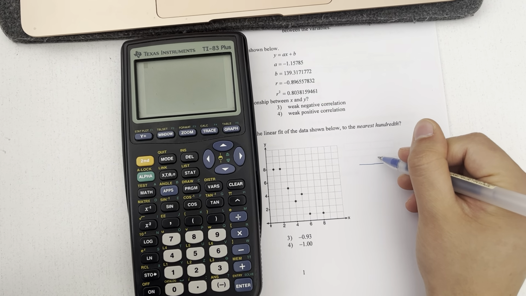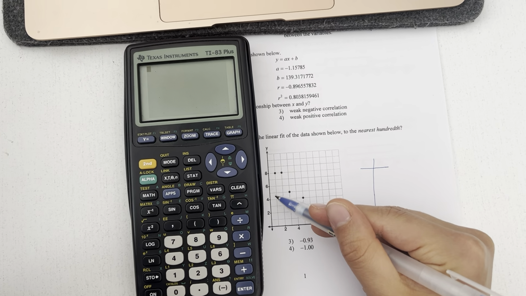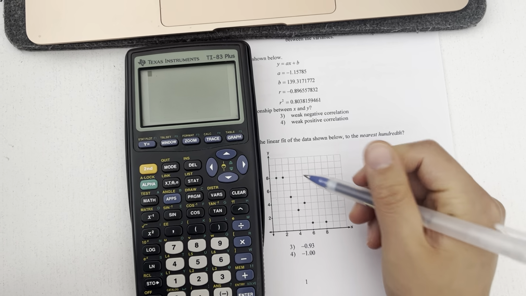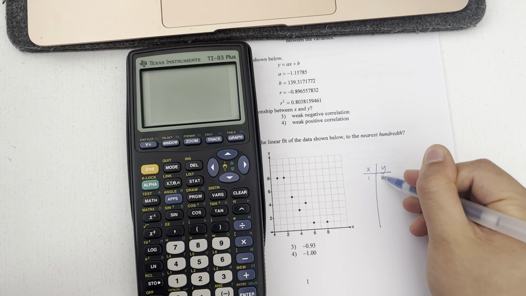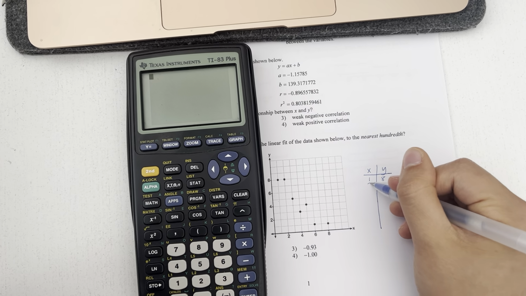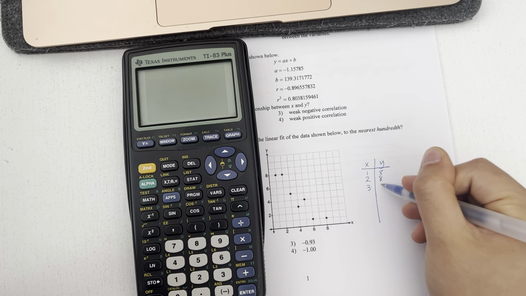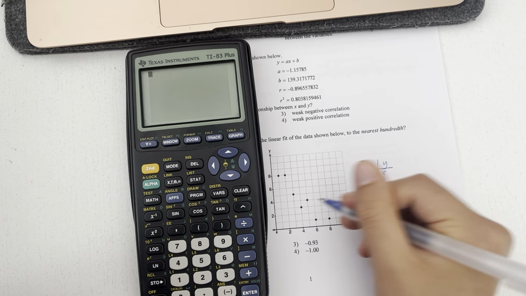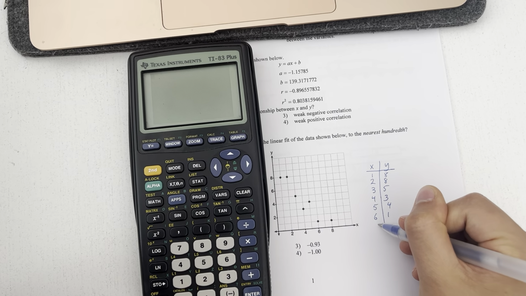The best way to organize our data here is just to make sure we separate it into its x and y components. So I'll take this first point and I'll say, well, the x component is 1, the y component is 8, so that would be 1 and 8. This second point has an x component of 2 and a y component of 8, so that'd be 2 and 8. And I'll do that for each of my other points. So this is 3 and 5, 4 and 3, 5 and 4, 6 and 1, and 8 and 1 as well.